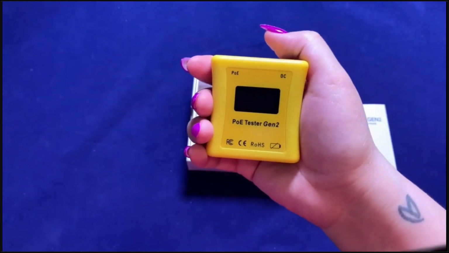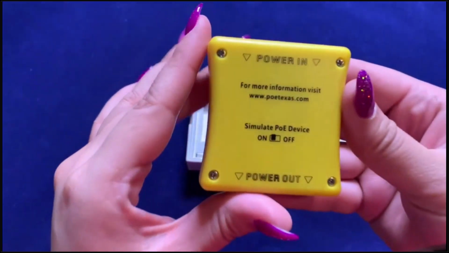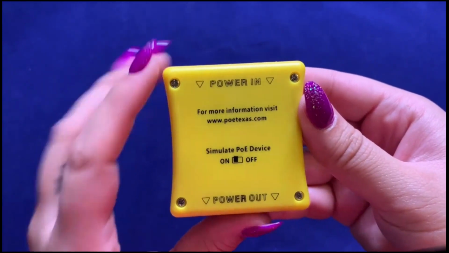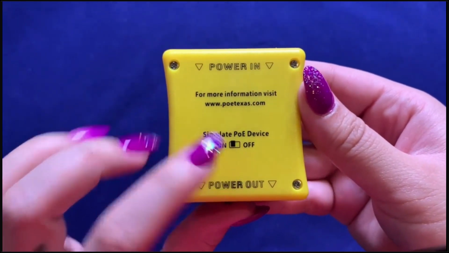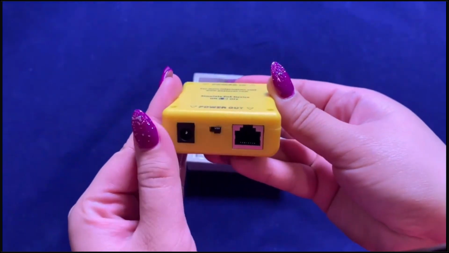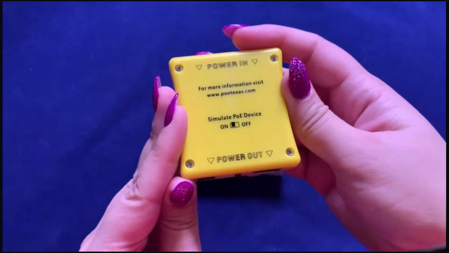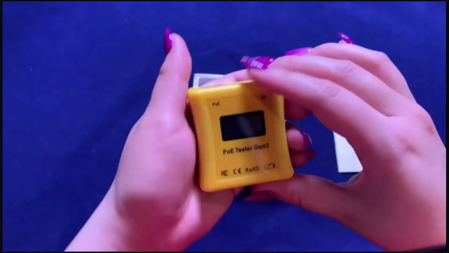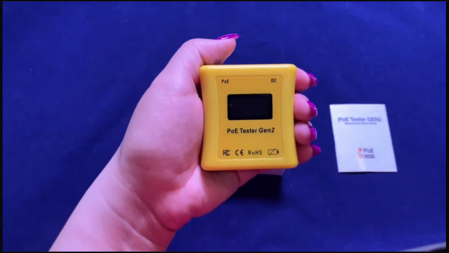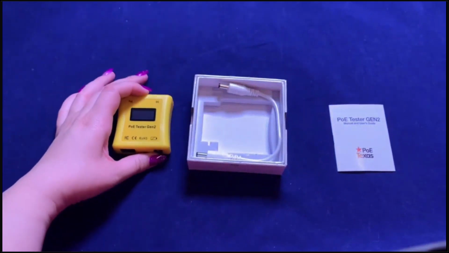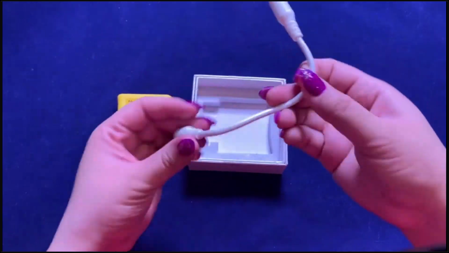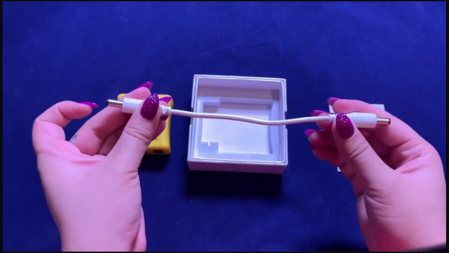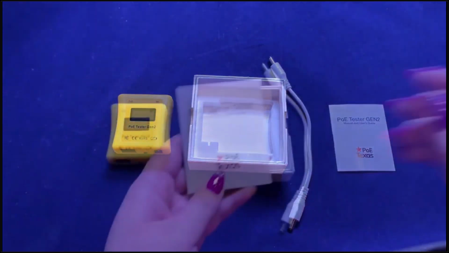Notice the ergonomic grip as well that can fit easily into your hand with comfort. On the back of the tester, you'll notice Simulate PoE Device with an option for on and off. I'll go over this function later in the video, but this is an important feature for the tester. This also comes with a male-to-male 2.1 millimeter DC cable for your testing needs.